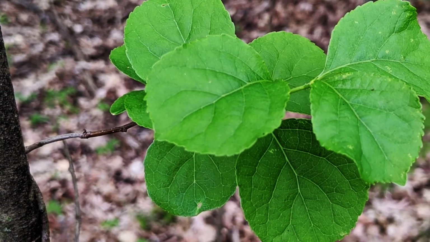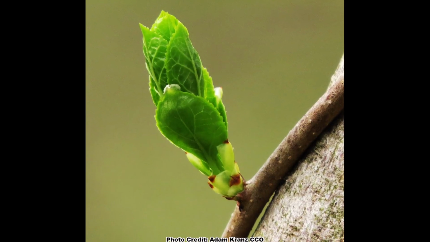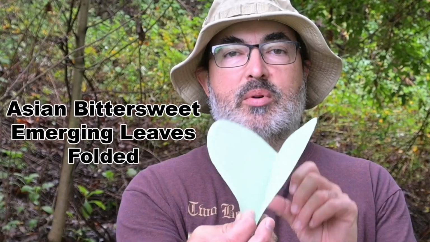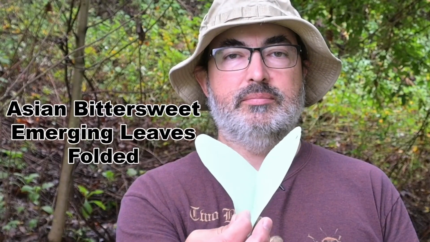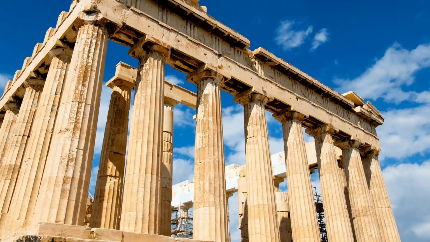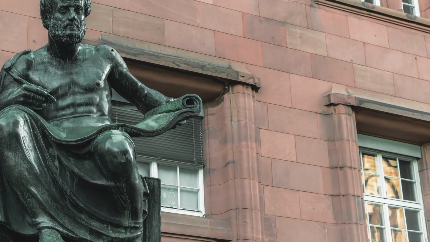There are ways to tell the two bittersweets apart by using leaf characteristics. The first is to look at the leaves as they emerge from the bud. I couldn't find any good clear pictures of this, so I'm going to use a couple of visual aids. The emerging leaves of Asian bittersweet will be folded in half along their length, like this piece of paper. The emerging leaves of American bittersweet will have the edges rolled inward like a scroll. Just like a text from ancient Greece that you would expect to see Aristotle reading words of wisdom from.